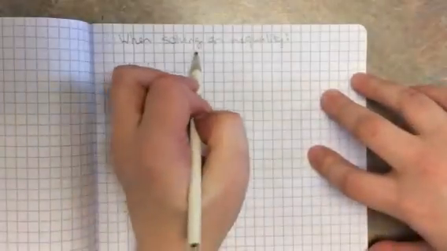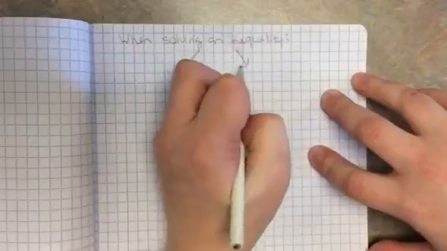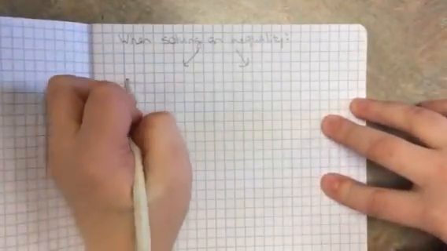Okay, we said when you're solving an inequality, there's one of two things that can happen. The first thing is your variable's still there. So you go through all the solving steps and you end up with a variable greater than or less than a number sitting on the other side. So that's one thing that can happen.